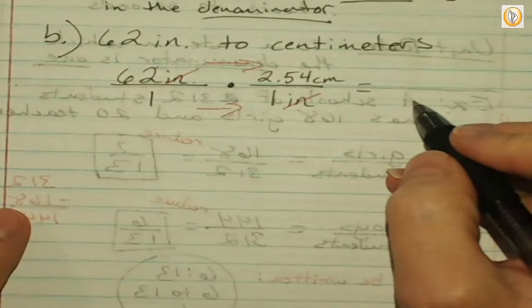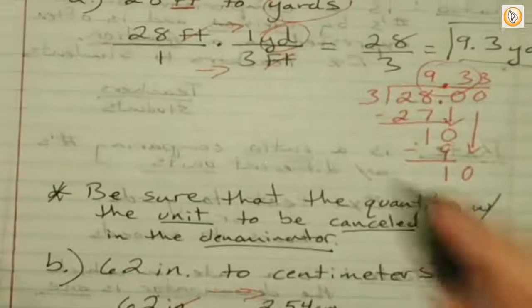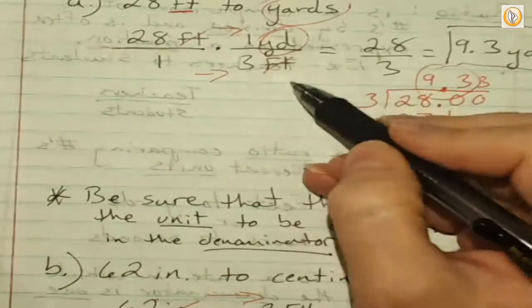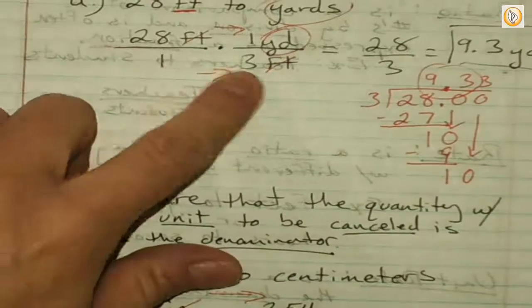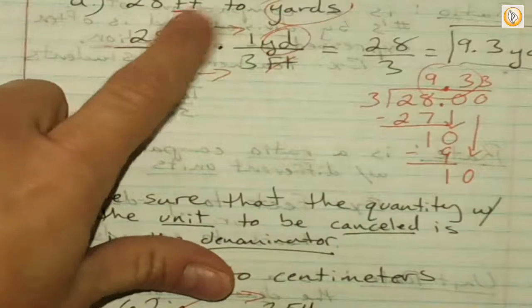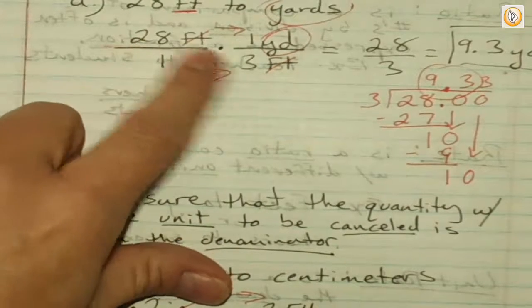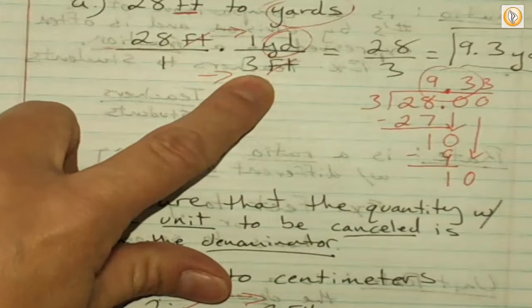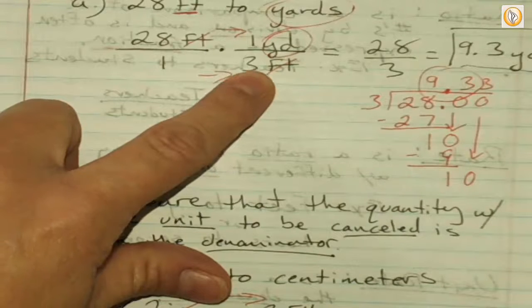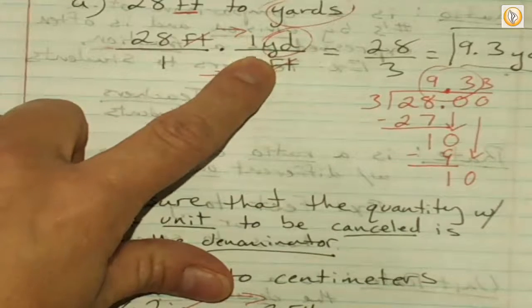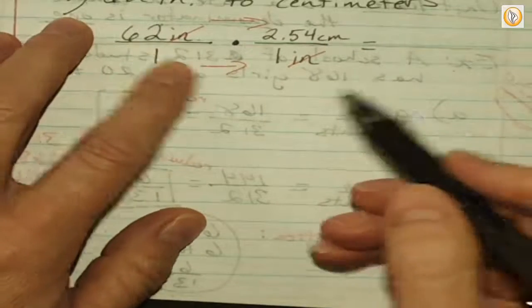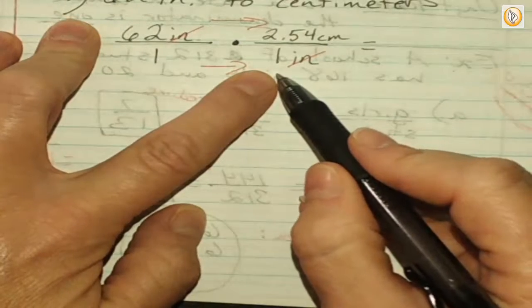On the last one, you put 3 feet equals 1 yard. You put that on the bottom and then the one on the top. We're going from feet to yards. We want to get rid of feet, right? So we put feet on the bottom. On this one you put that 2.54 centimeters on the top. Are you talking about the 1? Is that what's confusing you?